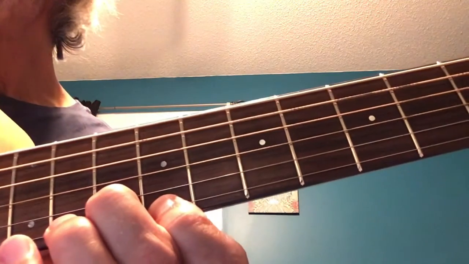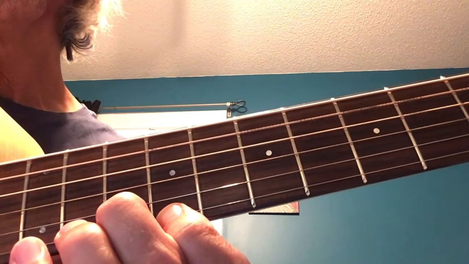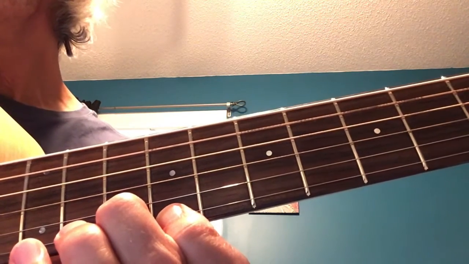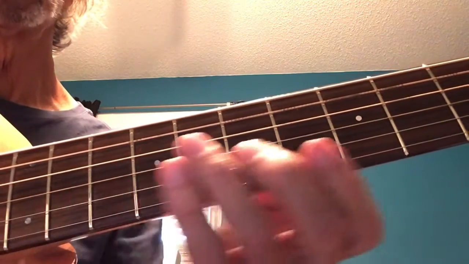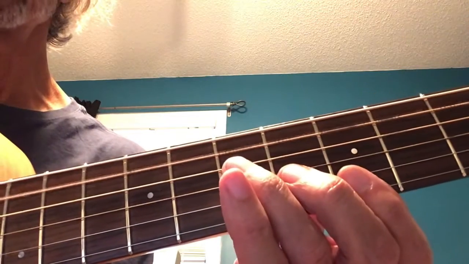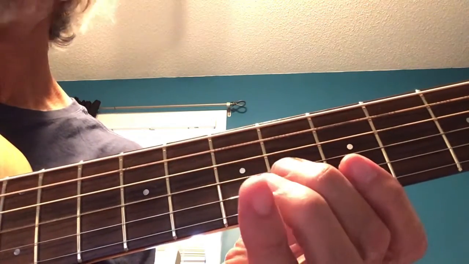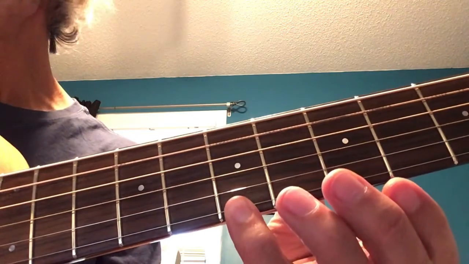Now we get to that last measure in that line, and what we have is open 7, 6, 5, 7. So what that is, that's this little A chord right here. So we have the open 7, 6, 5, 7 with our pinky.